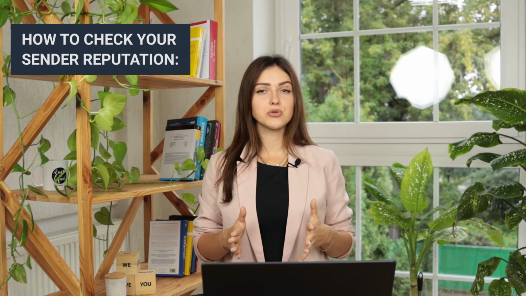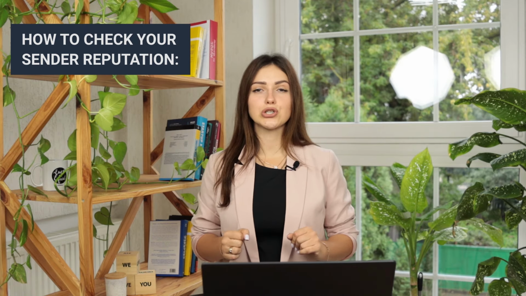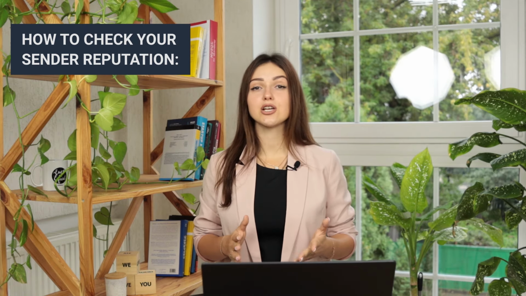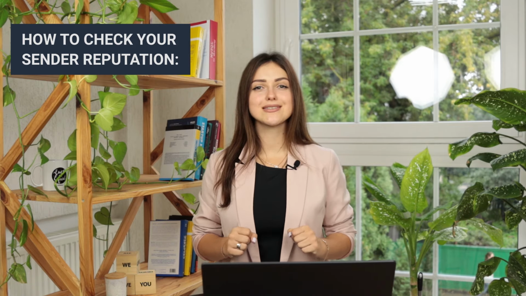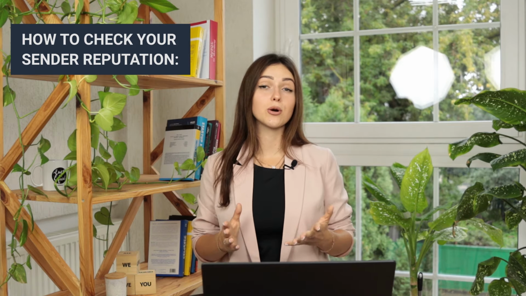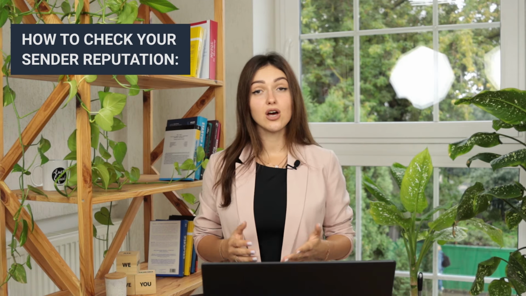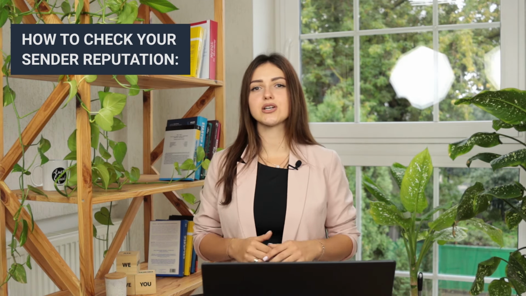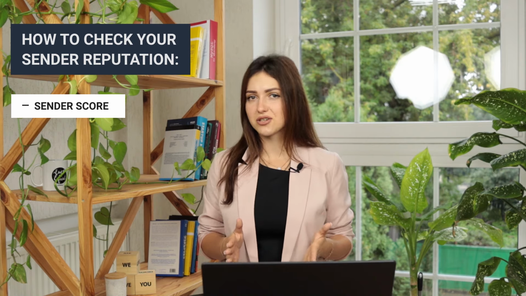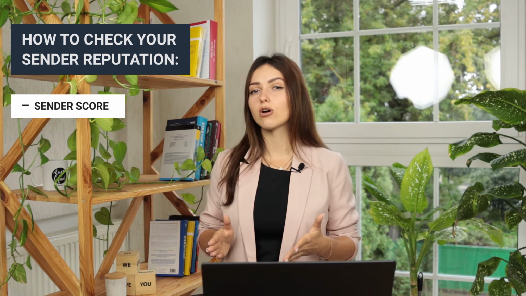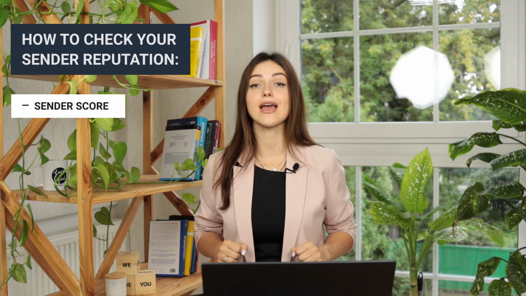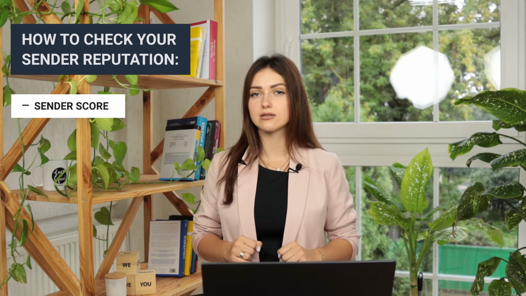There are a number of tools that give an in-depth report on your sender reputation. Each of them has a different methodology and data. We recommend using several tools together for a more extensive analysis. For example, you can start your sender reputation checkup with Sender Score. It measures your reputation and provides a score from 0 to 100, with 80 plus being a great result.